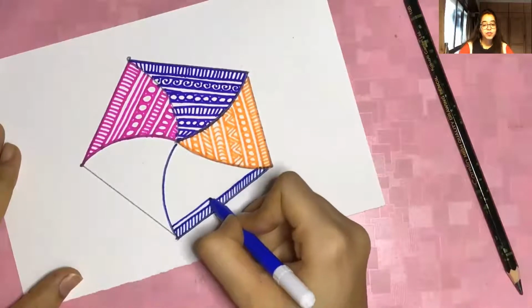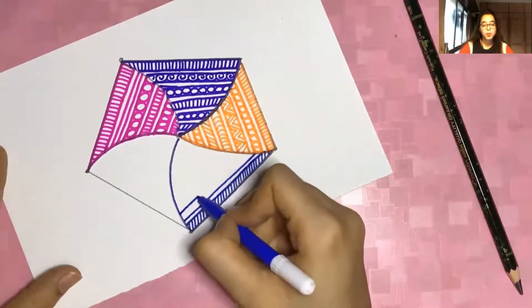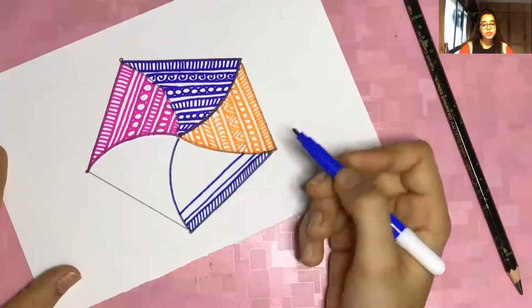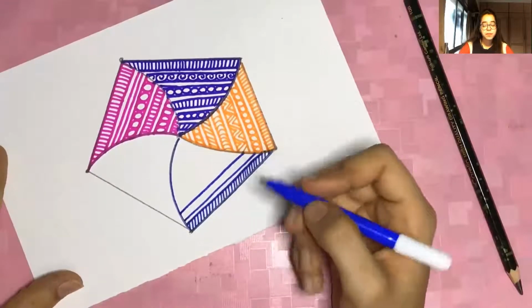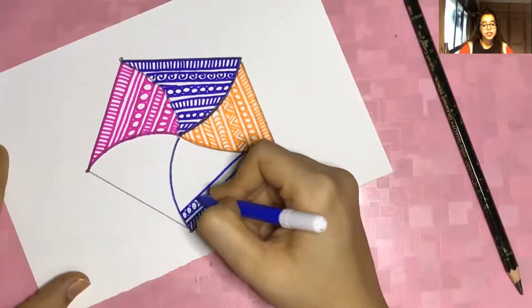If you see, I've used simple set of patterns in this class. You can also make use of flower petal shape or leaf shape if you would like to. That's totally up to you. But I'm just going to make simple patterns this time. So just drawing these circles now.